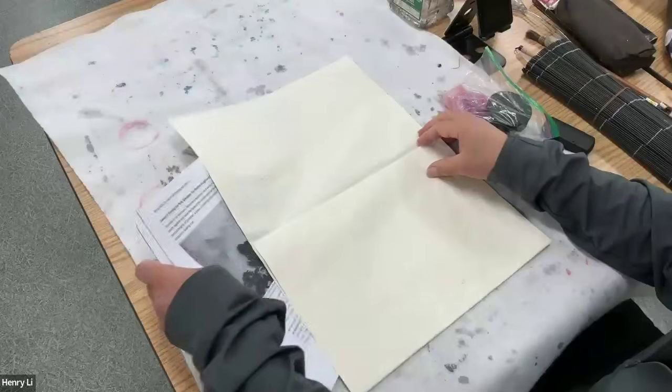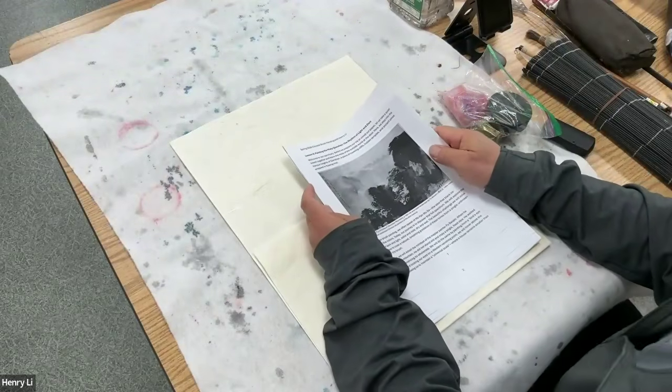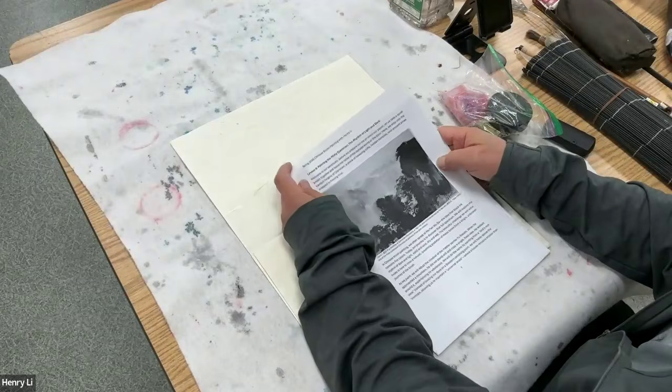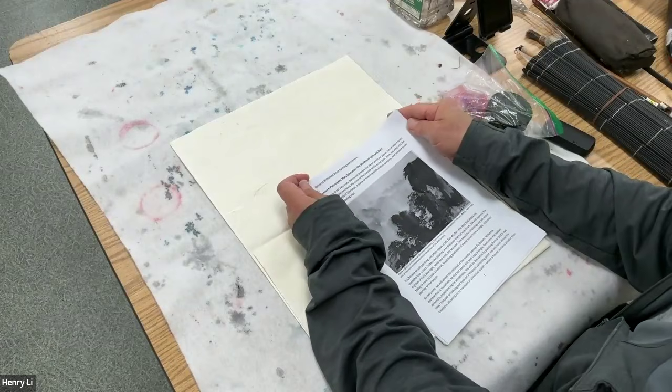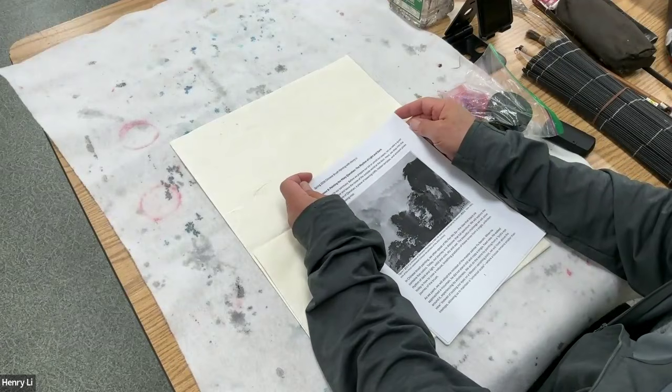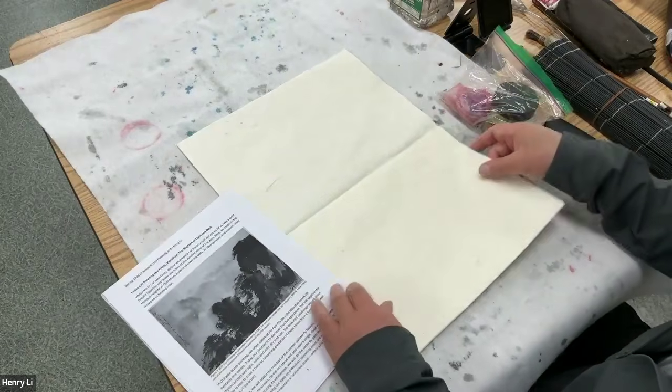We have three classes left besides this one, right? So this class is landscape. The next would be panda, then bamboo, and then landscape. The final one will be figure with Zen theme.